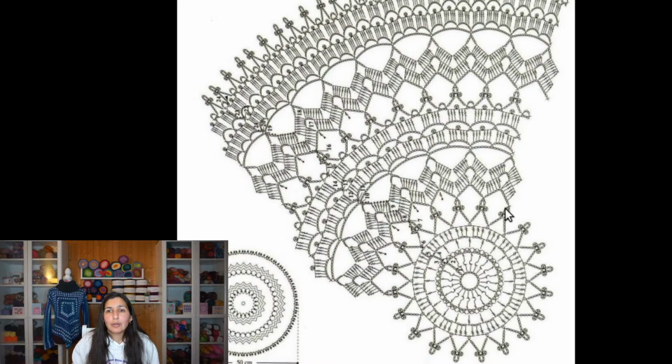But of course, because we are students of the Yarniversity, we know that we can convert any pattern they give us. So we can use a larger or a heavier weight yarn. We can use a larger hook, and we can make it into a circle vest, into a circle shawl. We can make it into 1,000 different things using the same pattern. So this is just, for us, a pattern or a diagram of a mandala.